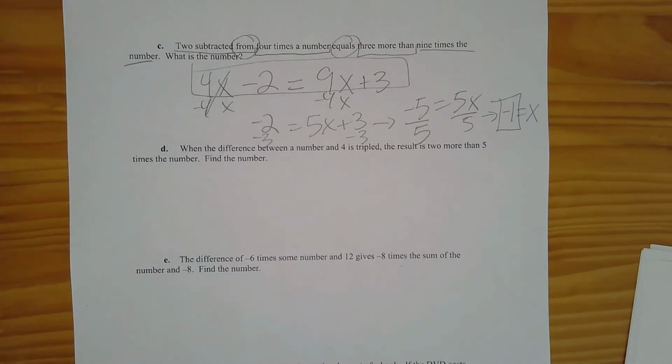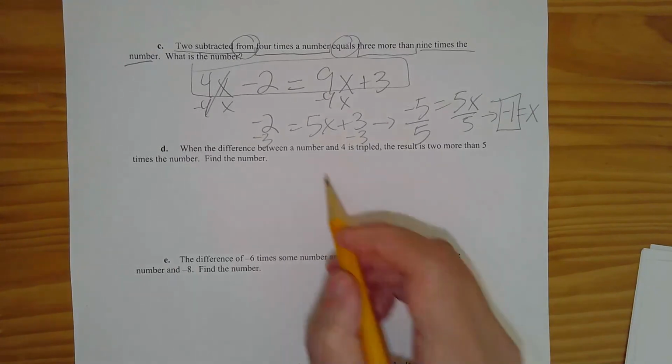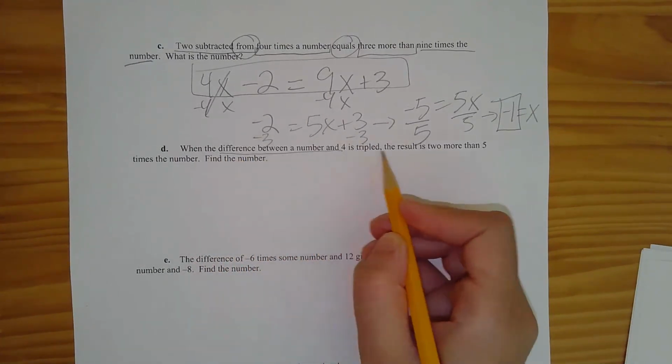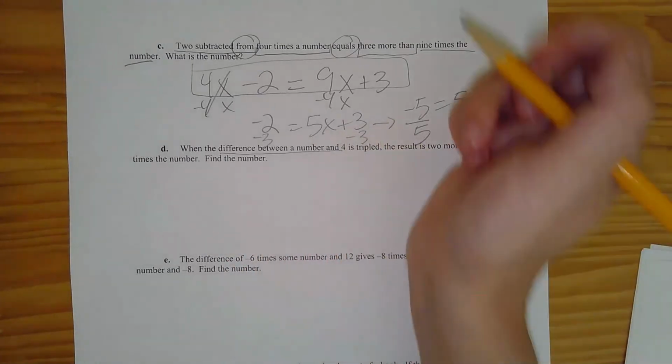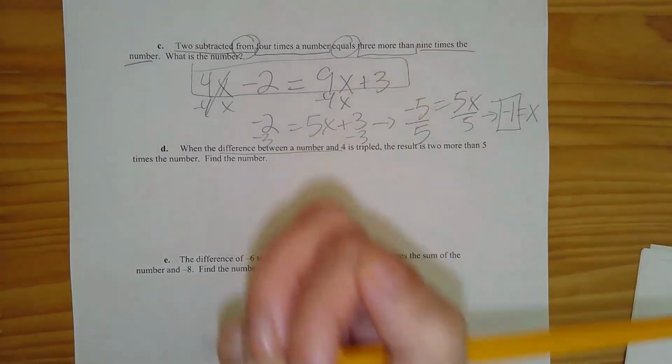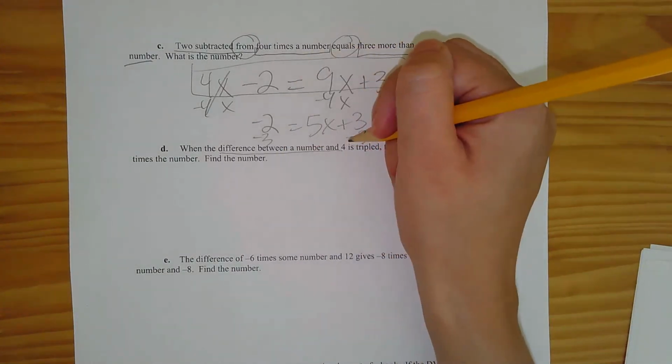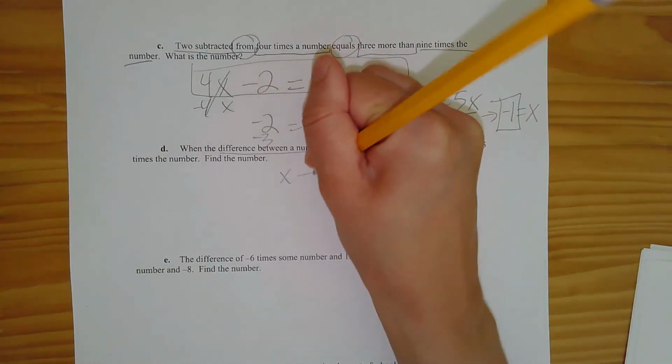Okay. For the next one, when the difference between a number and 4 is tripled. So let's look at that first. So the difference between a number and 4 is tripled. So the difference between a number and 4 would be subtraction. There's nothing that would change the order, so it's going to go in the order that it's written. So that would be x minus 4.